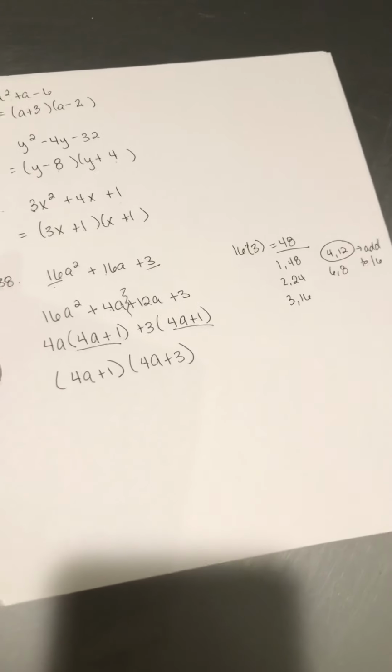So this is it for factoring. So you'll answer the last questions and we'll be done with this section.